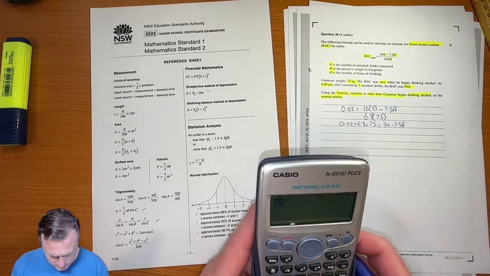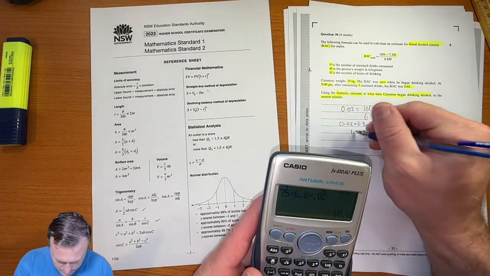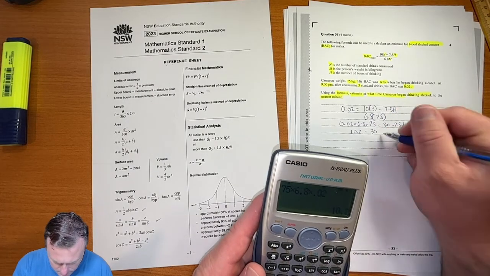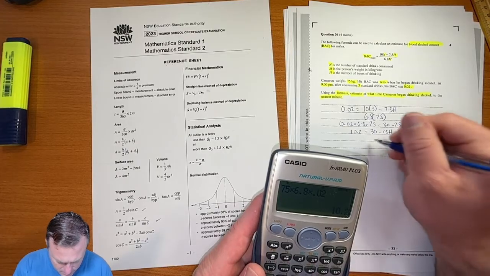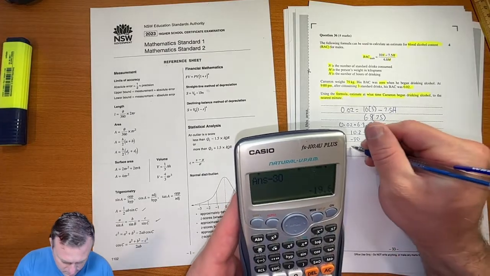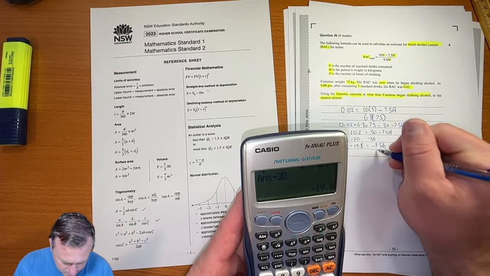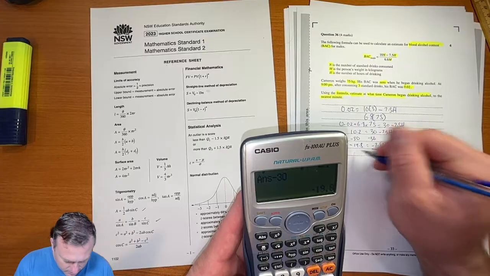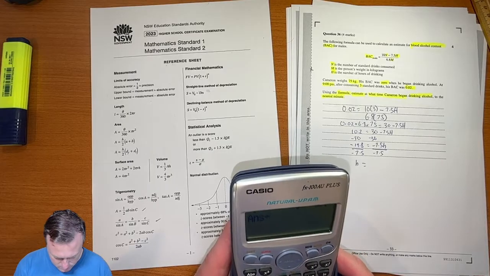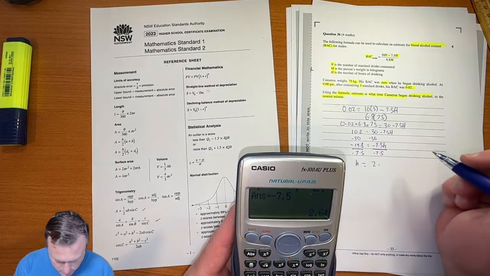So we go 75 times 6.8 times 0.02. So we get 10.2 equals 30 minus 7.5 H. Take away 30, take away 30. So negative 19.8 equals negative 7.5 H. Divided by negative 7.5, negative 7.5. H equals 2.64.